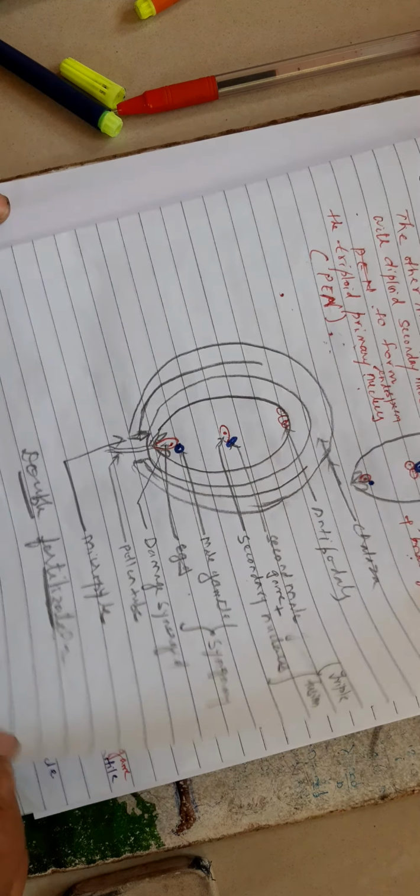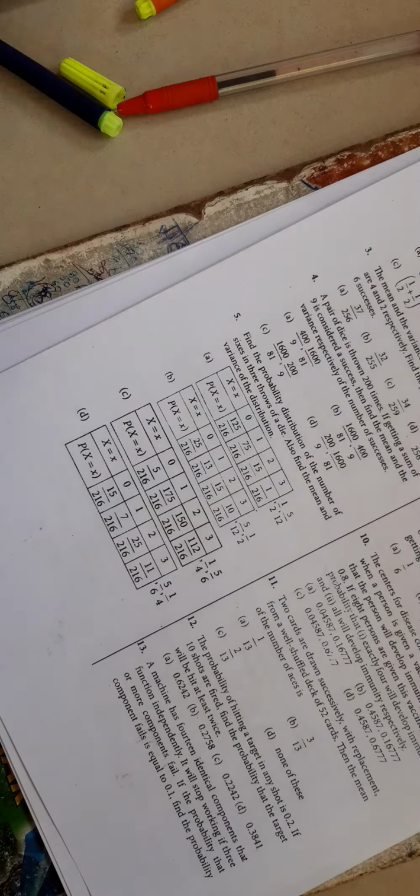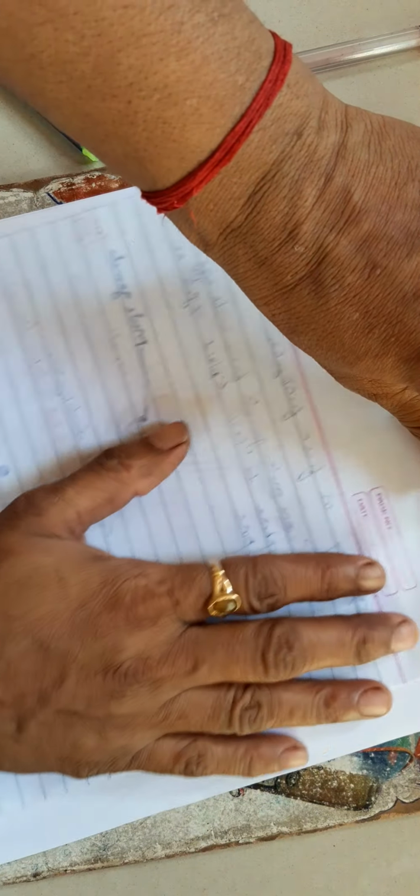Now its significance. What is the significance? And one more point here we have to study, that is the meaning of siphonogamy. What is the meaning of siphonogamy?